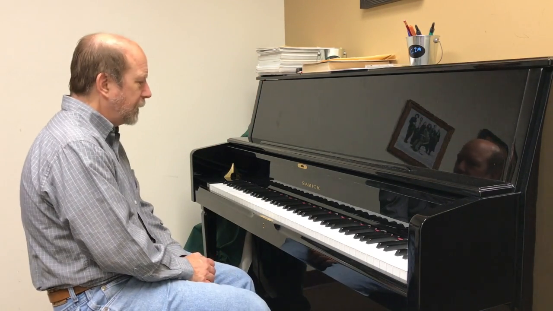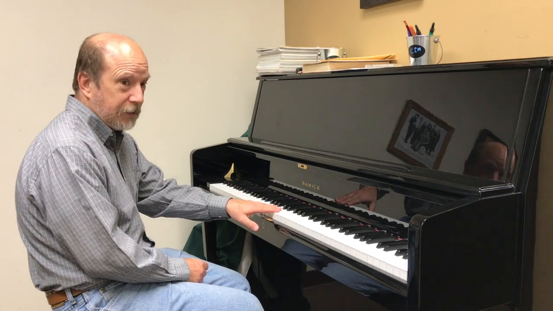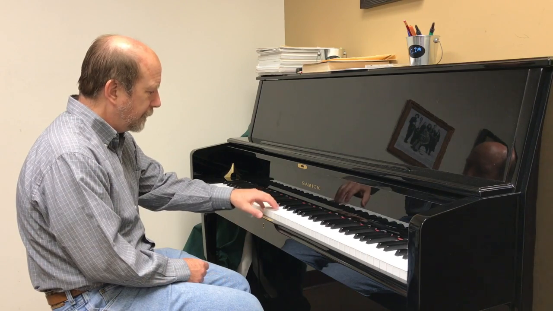Anyway, and as a point of interest, the natural minor, if you wanted to do it all with white keys, would be starting on A.